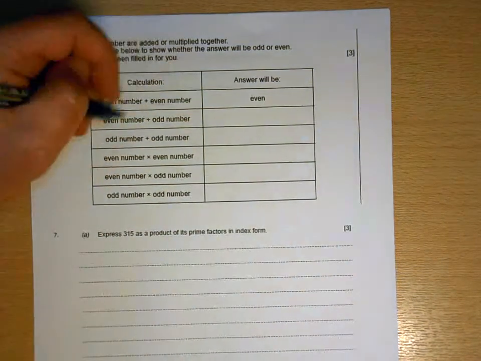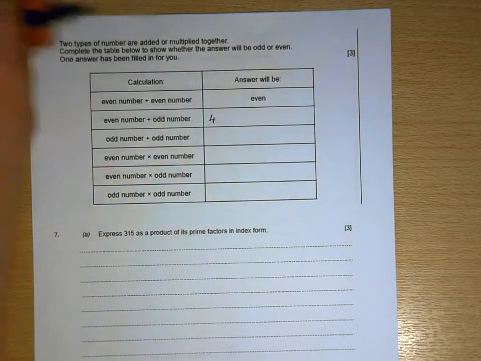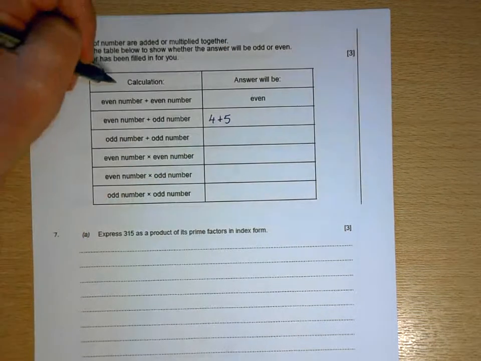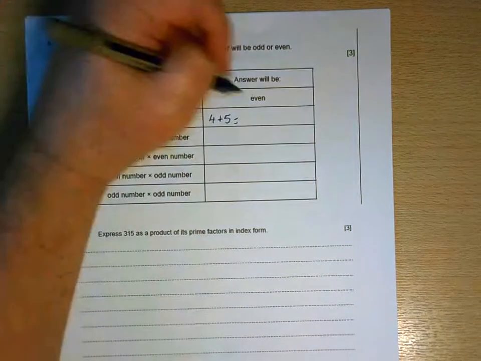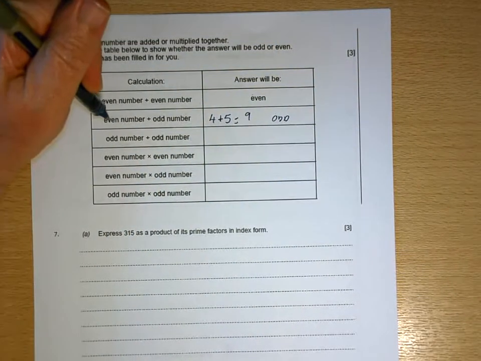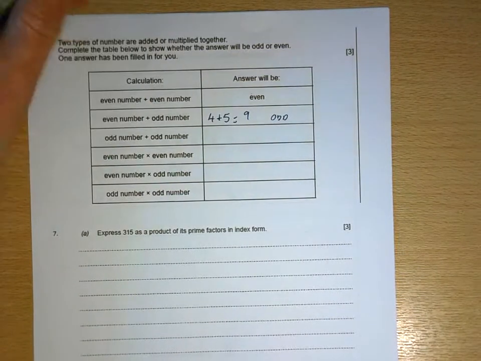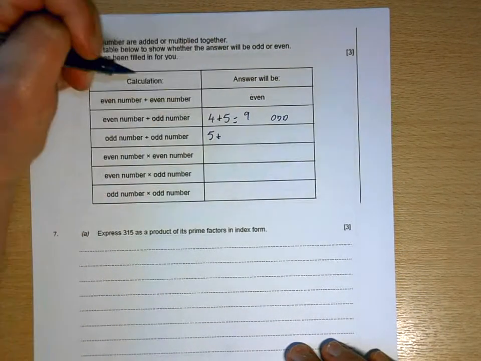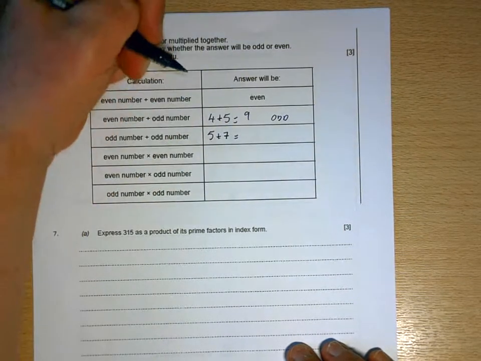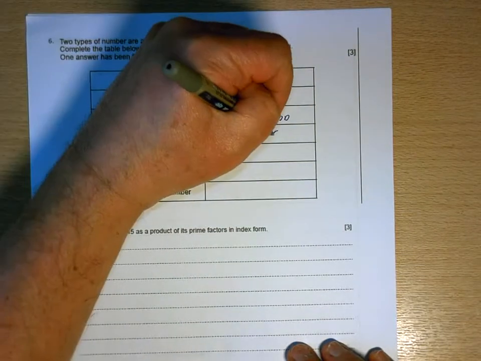Even plus odd. If I choose an even number, 4, and an odd number, 5, 4 add 5 is 9, which is odd. So an even and an odd gives an odd. If I have an odd and an odd, say 5 add 7, I get 12. So when I add two odds, I end up with an even.